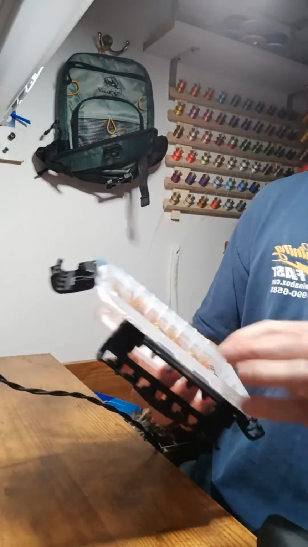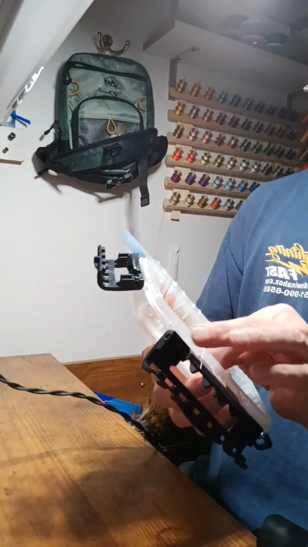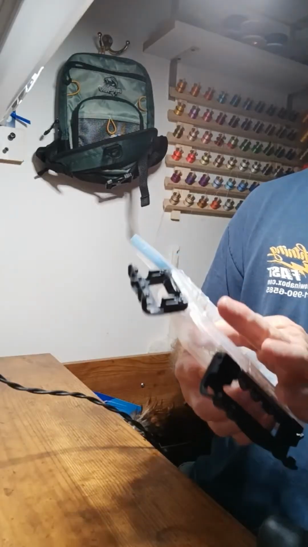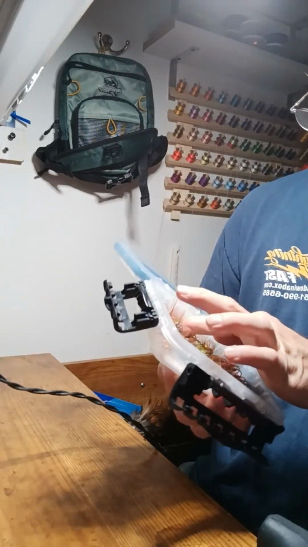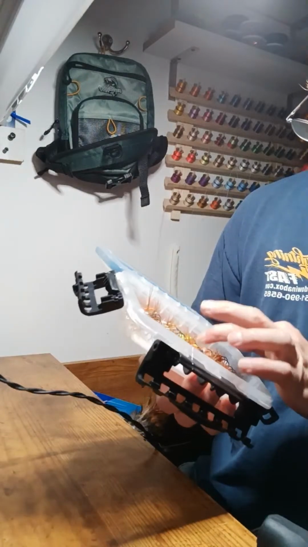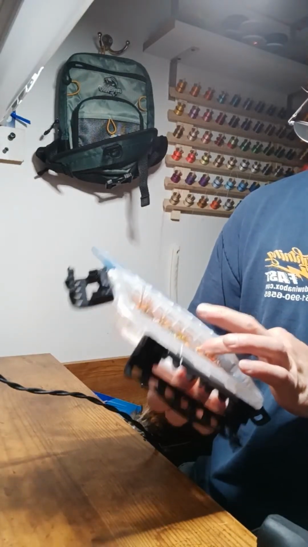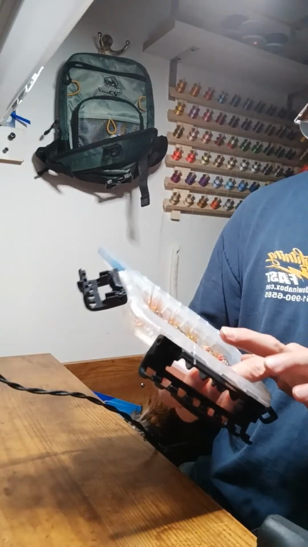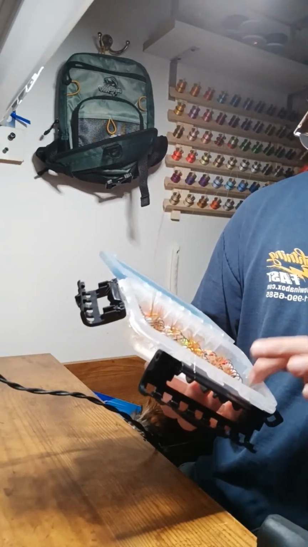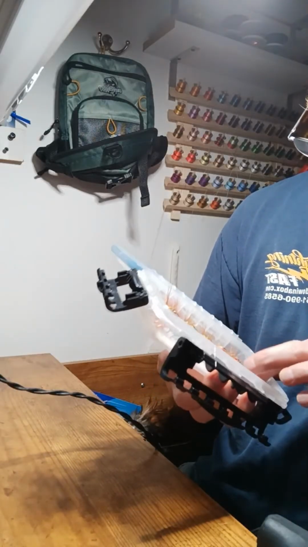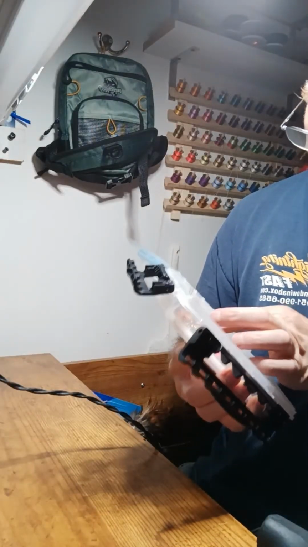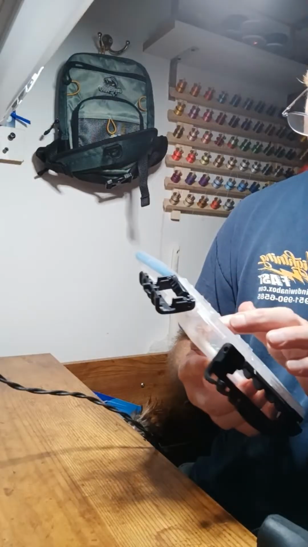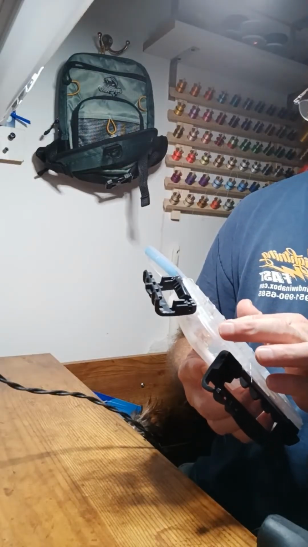There we go. And then now what we're going to do is we're going to straighten these out. Make sure that it still stays down there like it's supposed to. Which it sure looks like it's doing. Good, good, good. All right, we're going to straighten out the flies.